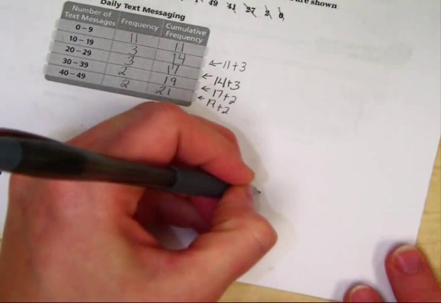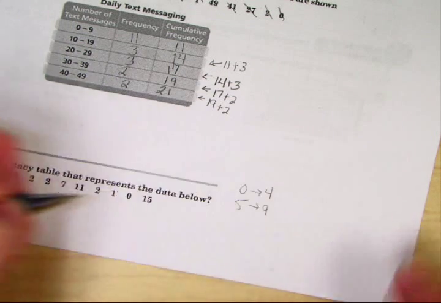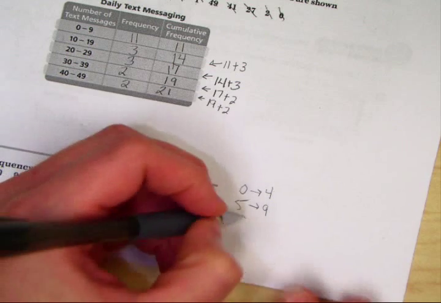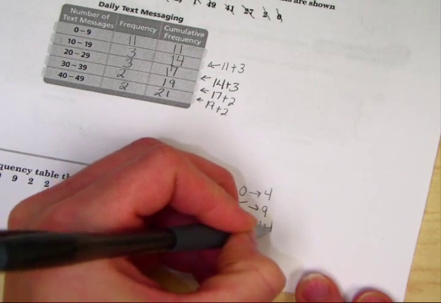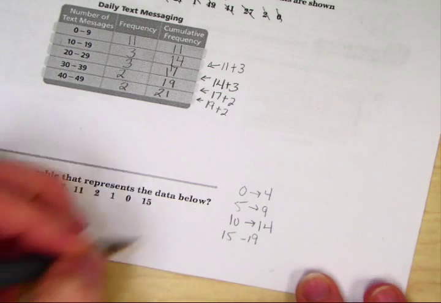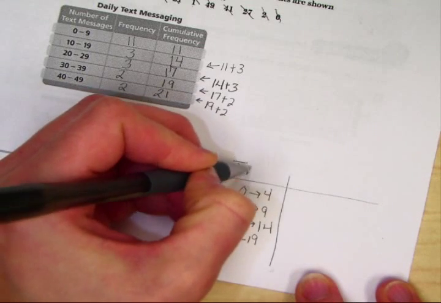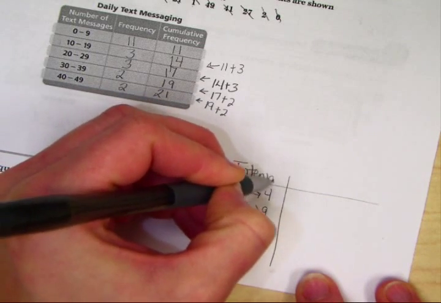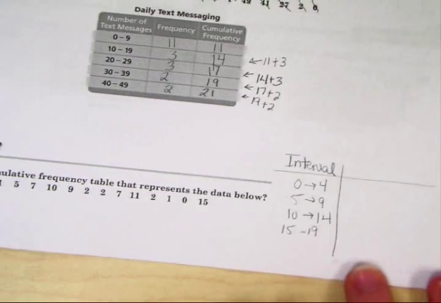So we'll do 0 to 4, 5 to 9, 10 to 14, 15 to 19. Okay, how many times does 0 to 4 happen? Count them up.